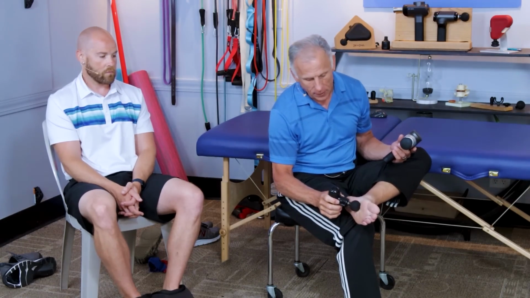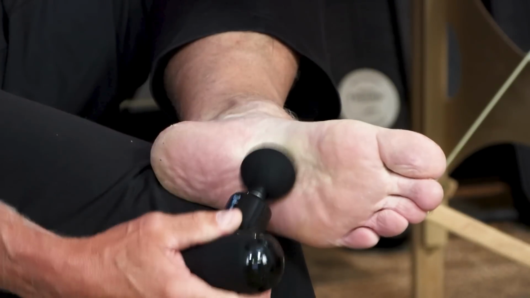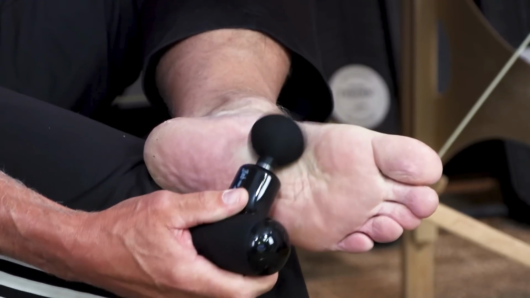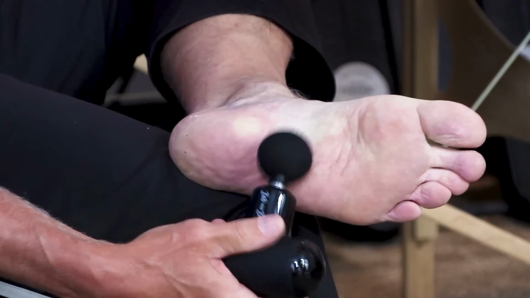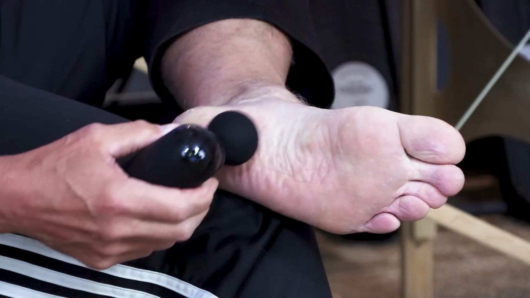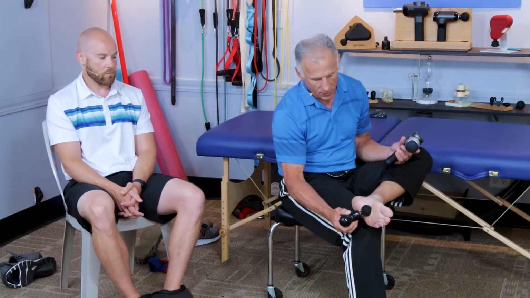Now, I can work straight in, but that's usually what I do not do. I go at an angle, and that actually gives a cross friction massage to the plantar fascia, and I'll work up. Now that painful spot, which is right there, I'll work around it, okay? If you go on it and it hurts a lot, you're just irritating it. Wait till it starts to feel better, but you can work that there.